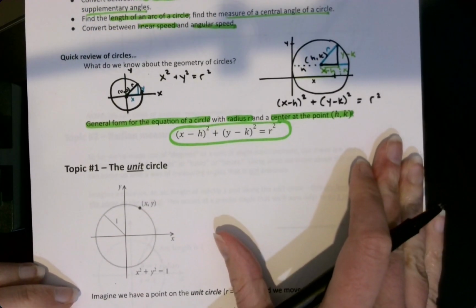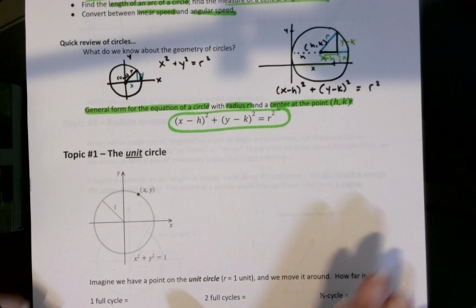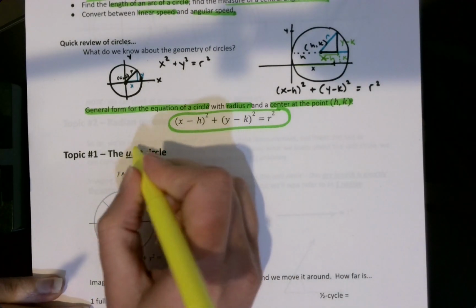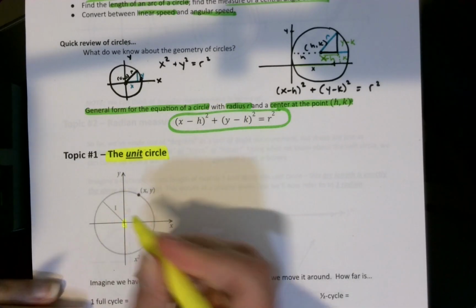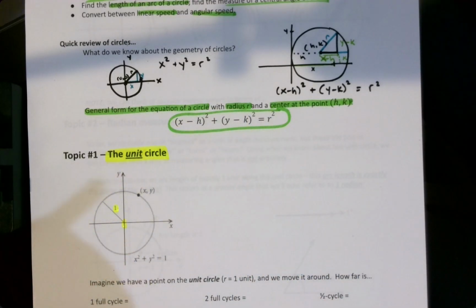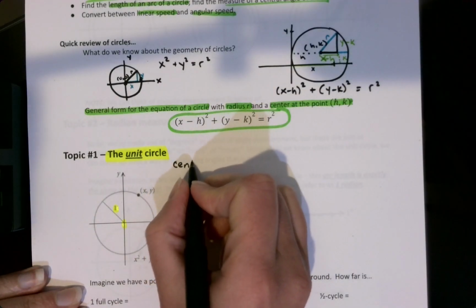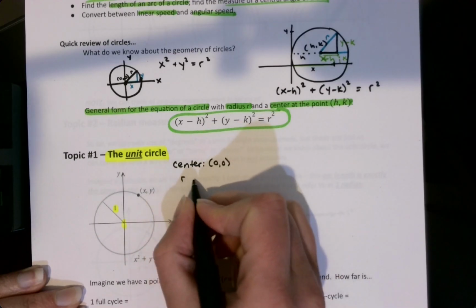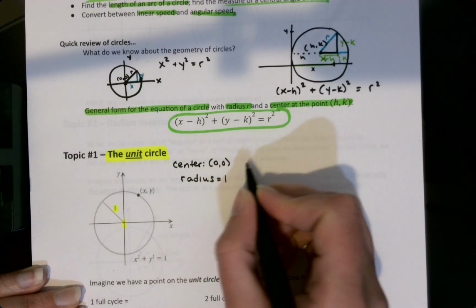Now, that's generally about circles. The circle that we are going to talk about in particular in this section is going to be the unit circle. And the unit circle is going to have its center at the origin, and it's going to have a radius value of 1. So its center is going to be 0, 0, and its radius is going to be 1.